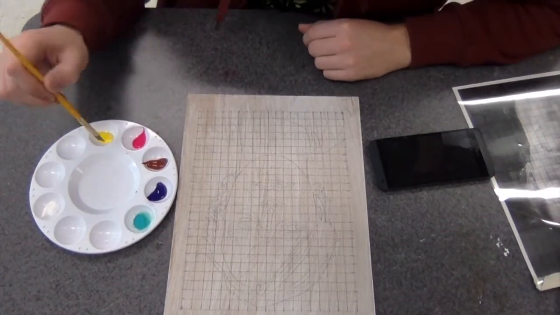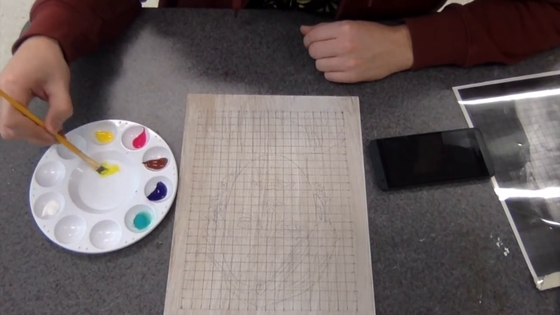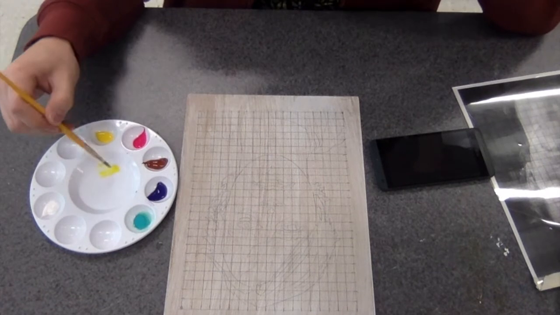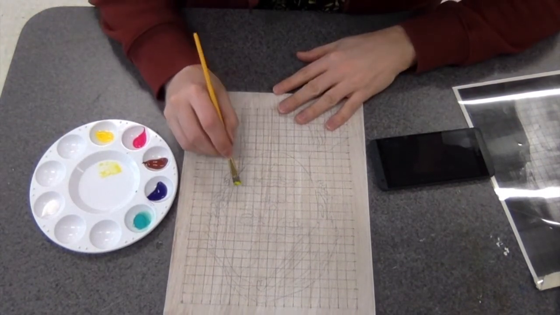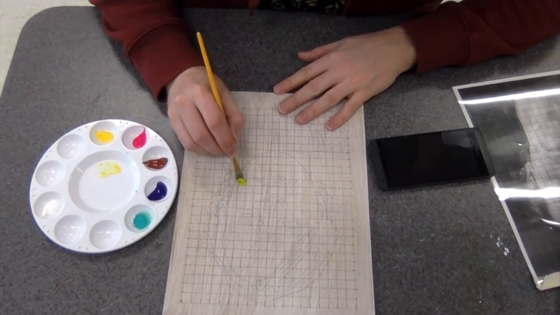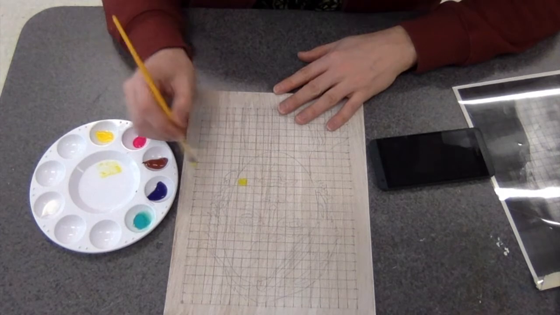Okay, as I go through here, I don't necessarily want my colors to be really, really strong. I still want to be able to see the drawing underneath, but I actually am going to average out basically just per square. If it goes over the edge of the square, that's not a problem right now, but I just kind of want to think in squares for this.